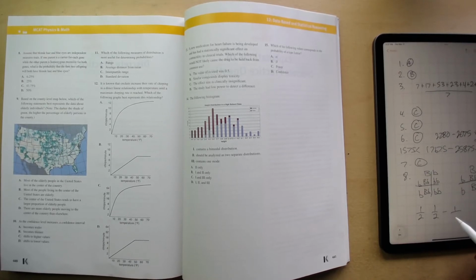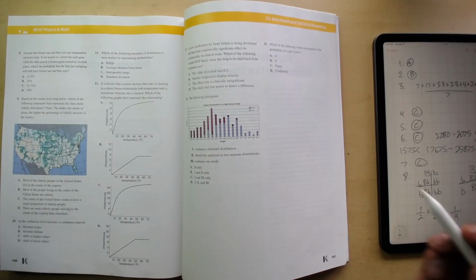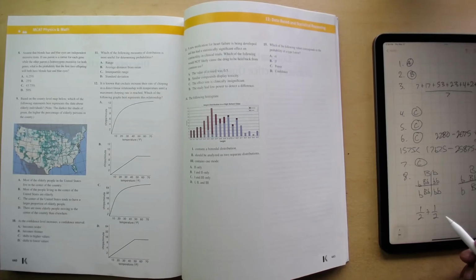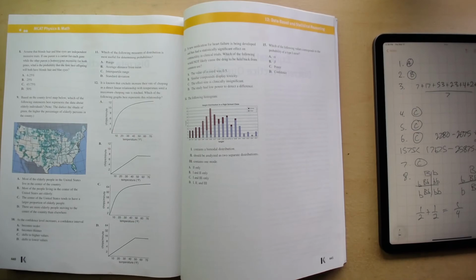Minus 1 over 4. So 1 minus a fourth, 75%? That's not an option. 25% is an option. So if it's independent, you don't have to subtract having both. Because this is just a nice 1/4. Let's go with B since it's an option.